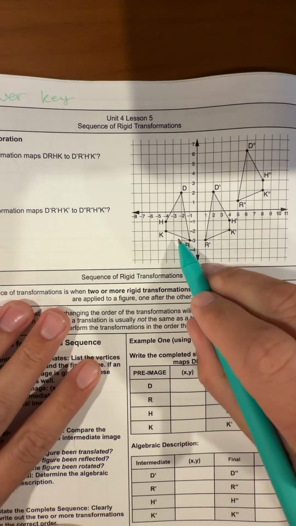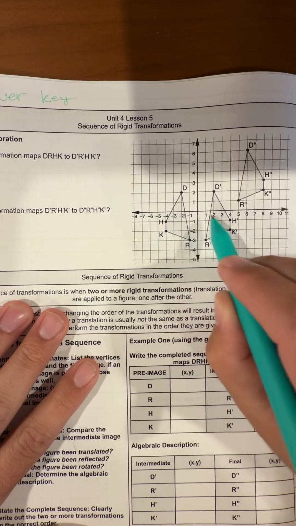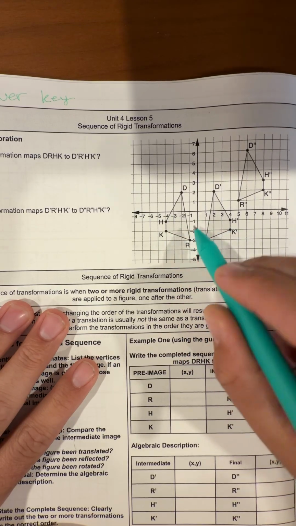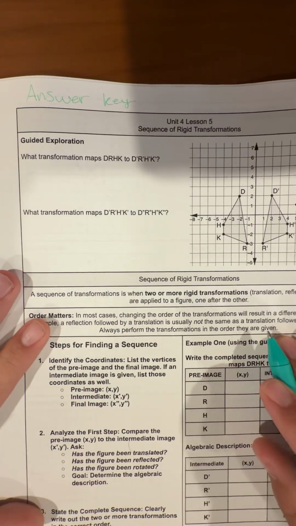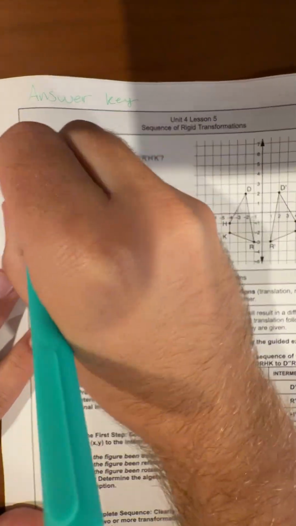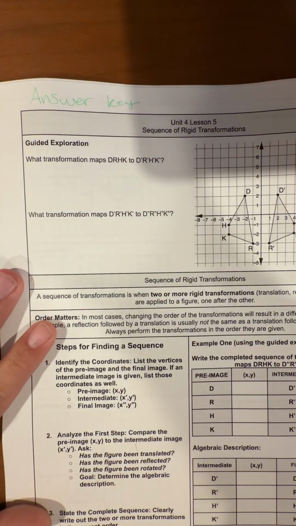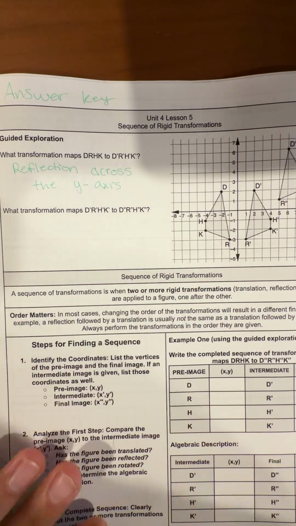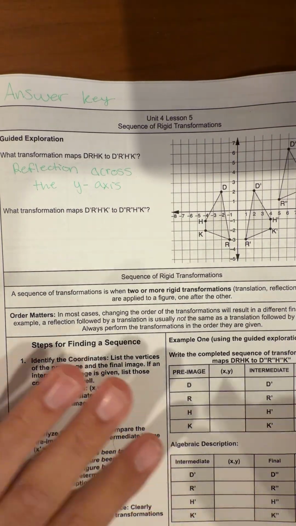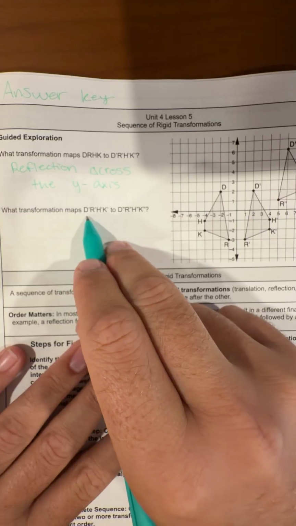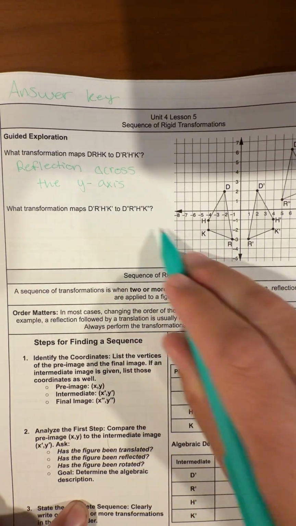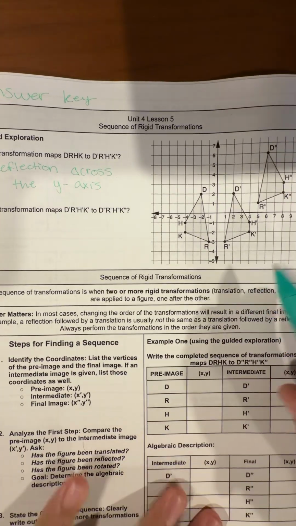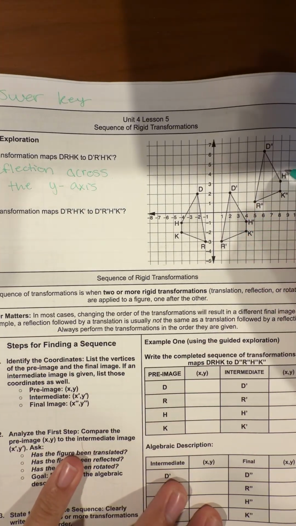Okay, getting back to it, we can see that this figure becomes this figure here by a reflection across the vertical axis, which is the y-axis. So we're going to write reflection across the y-axis here. So it's a reflection across the y-axis. So then how do we map from D prime, R prime, H prime, K prime to double primes? Okay, so how do we go from this one over to this one?